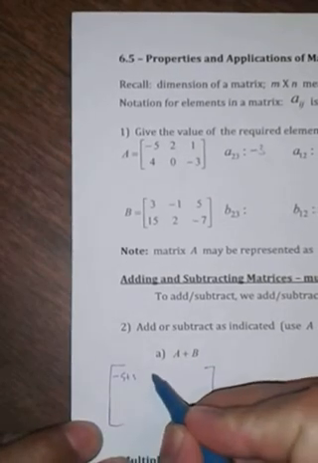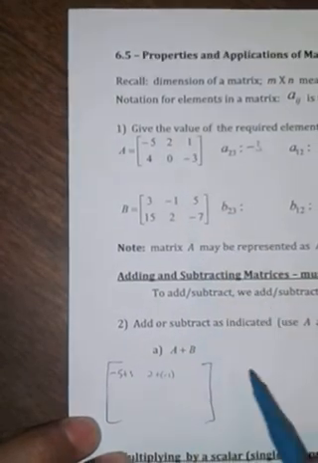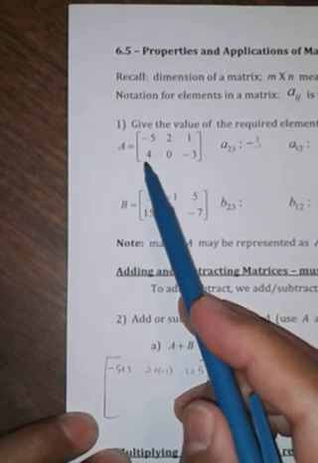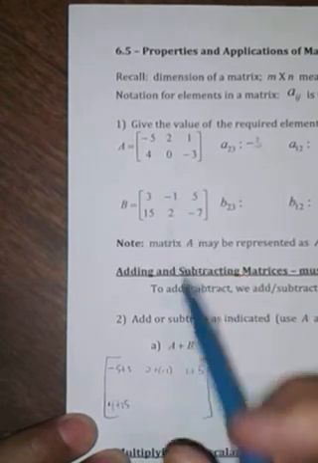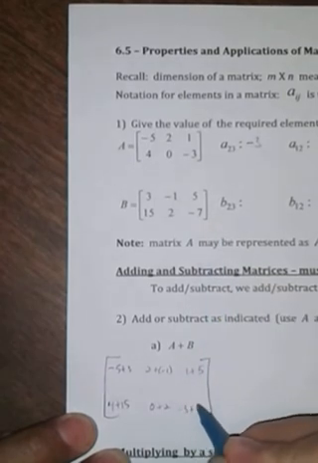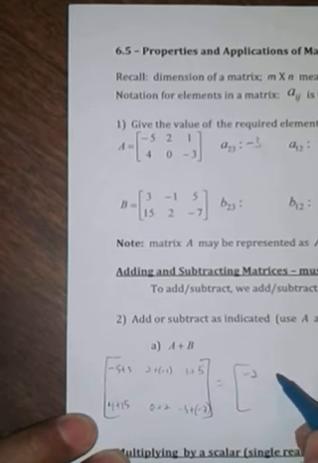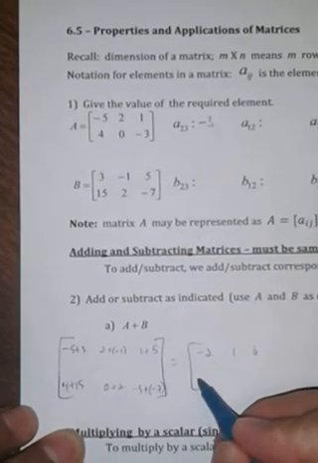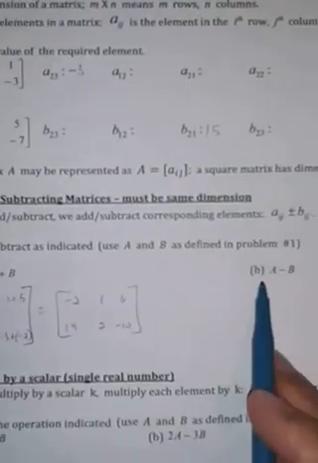2 plus negative 1. And then 1 plus 5. Okay. In the second row, 4 plus 15. 0 plus 2. And negative 3 plus negative 7. Okay, and then we're just going to simplify. So this will be negative 2, a 1, a 6. And in the second row, 19, 2, and negative 10. Okay, and we'll leave the next example for class.